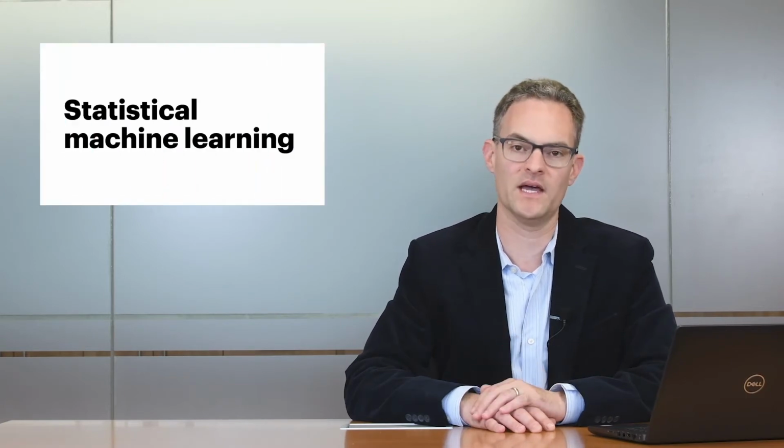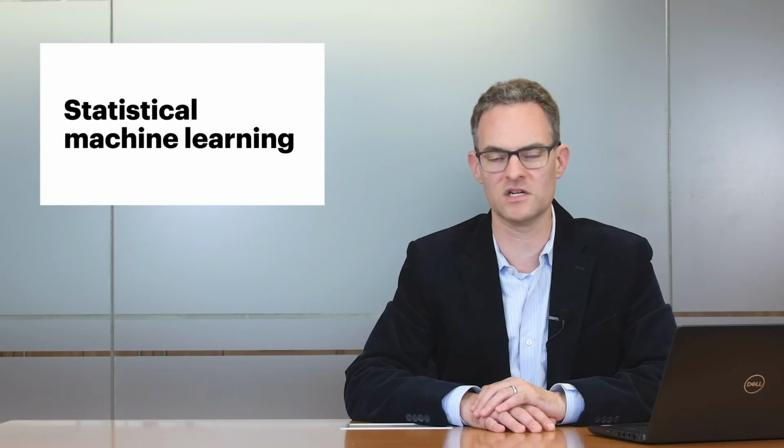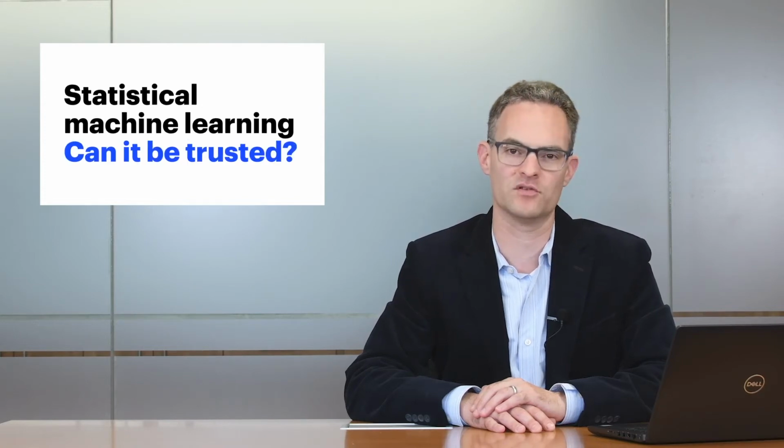First thing I'd like to introduce you to is a concept called statistical machine learning. This is the dominant way that many AI models are done today. It's a very popular approach to making AI models based on complex regression of data. And one of the questions that comes up here is how accurate are these approaches?